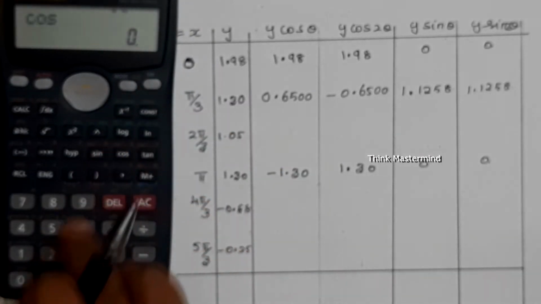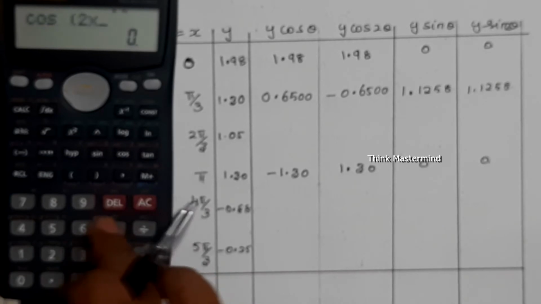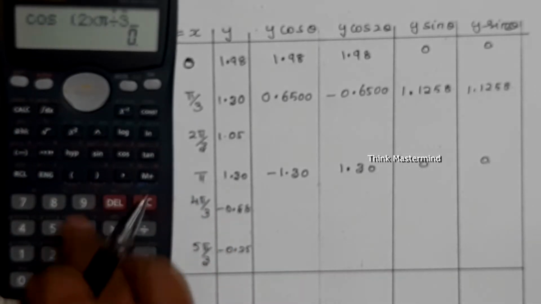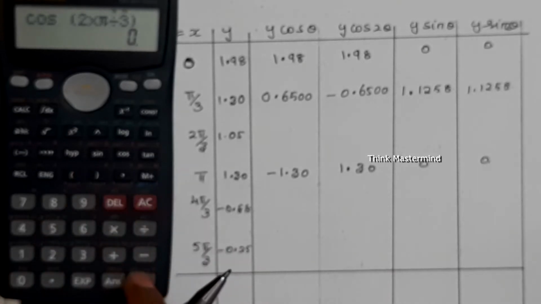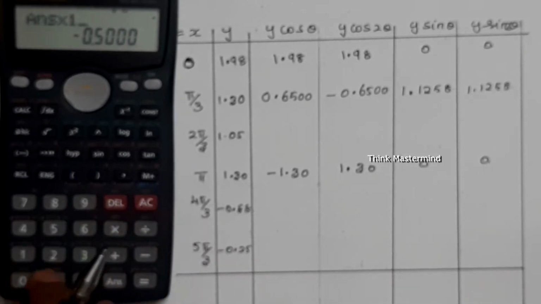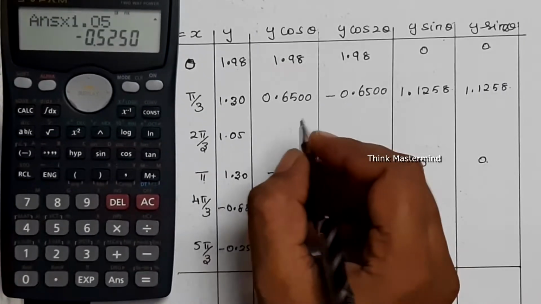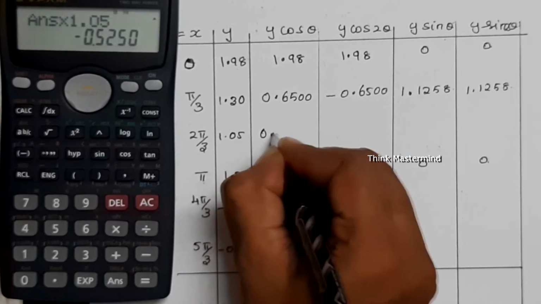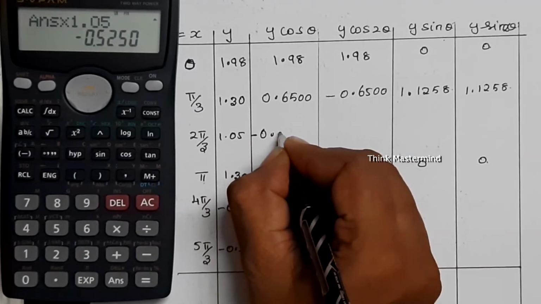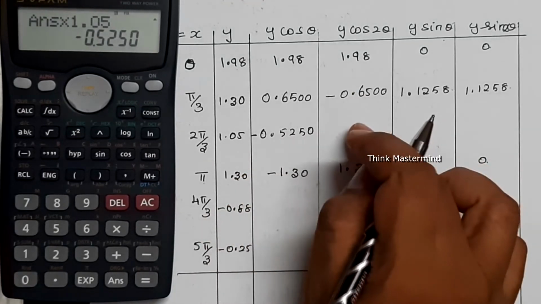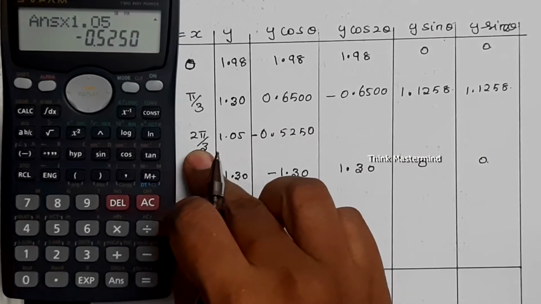Cos of 2 times shift pi divided by 3, that is equal to minus 0.5 into 1.05, that is equal to minus 0.5250.